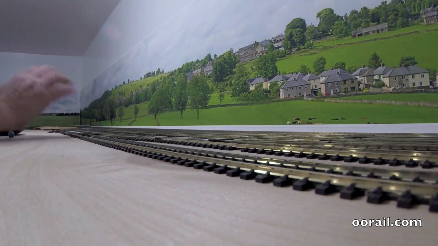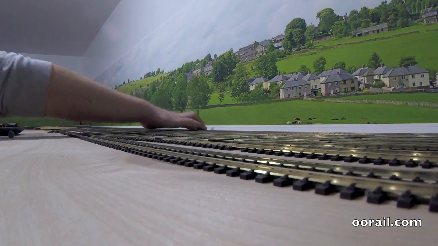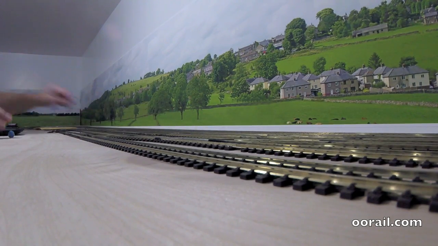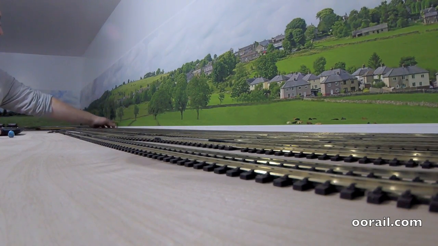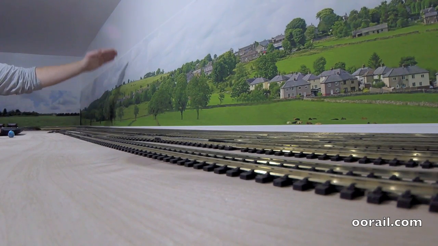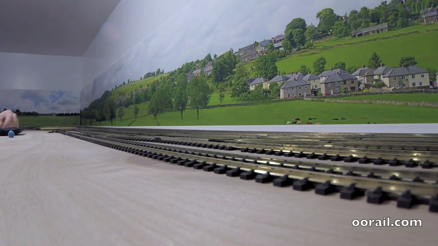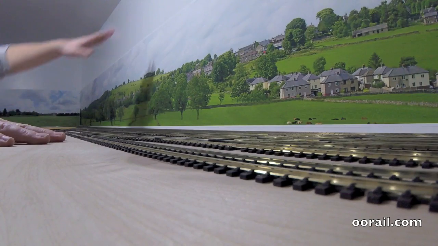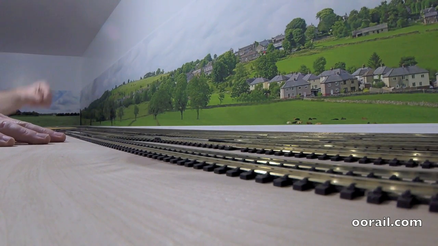One thing you will notice is there's a bigger gap now here than there is over here. Before people think that maybe I didn't cut this edge straight, it's not actually my fault. In fact, the baseboards are level with the floor. What's happened is the floor isn't actually level with the ceiling here.